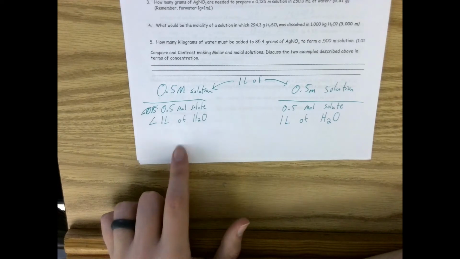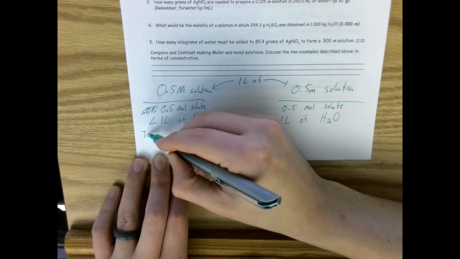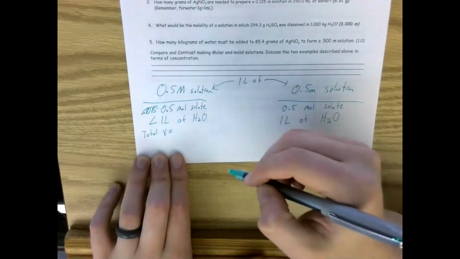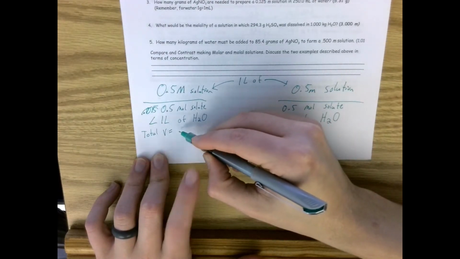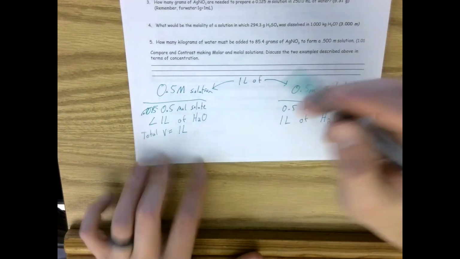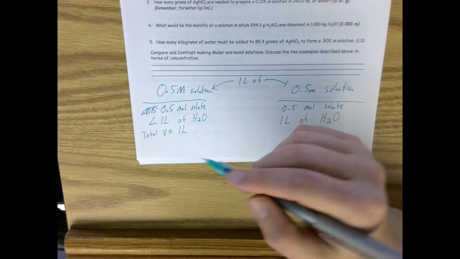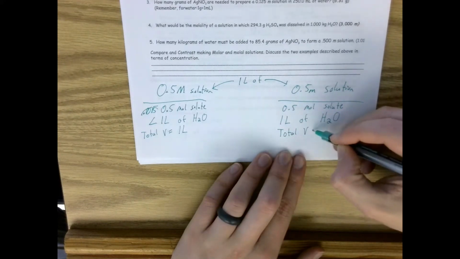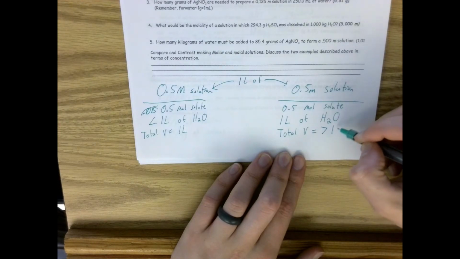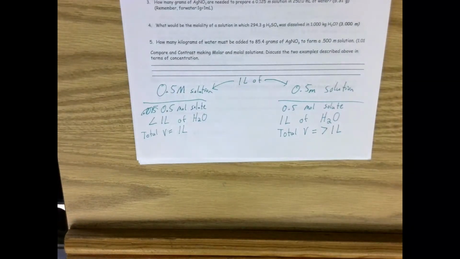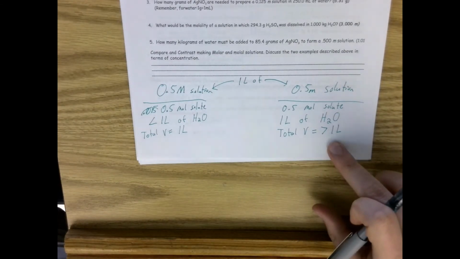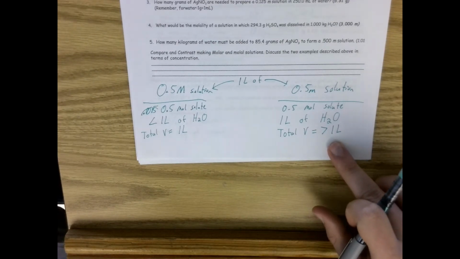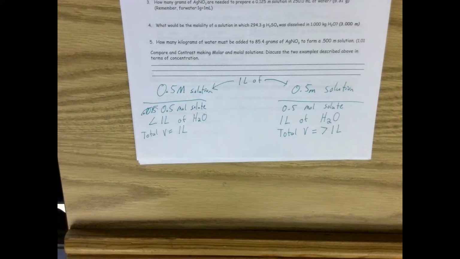For the molarity example, my total volume equals what? 1 liter. For the molality example, what is my total volume? Yeah, it's just greater than 1, because I added 1 liter of water plus some salt. So I don't know the exact final volume of the solution, but it's got to be more than 1. If I take 1 liter of water plus my salt, it's somewhere greater than 1.